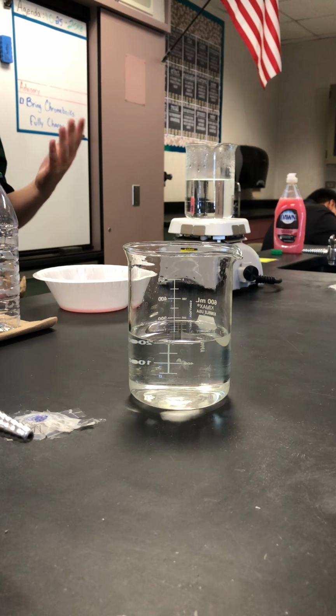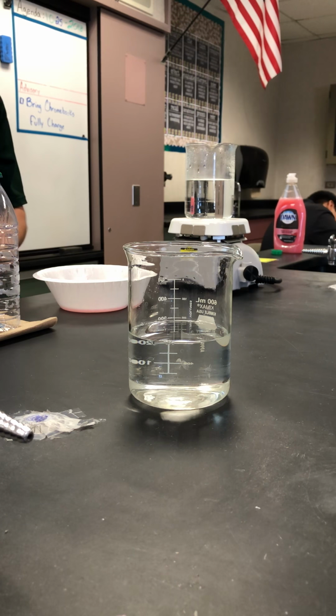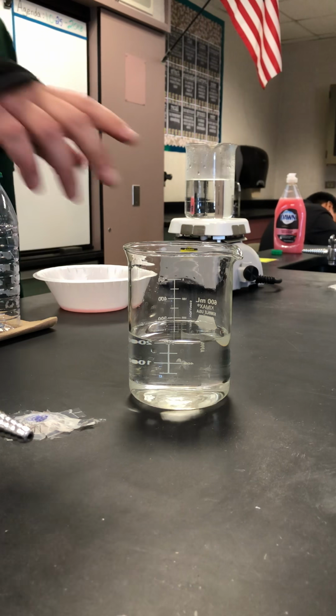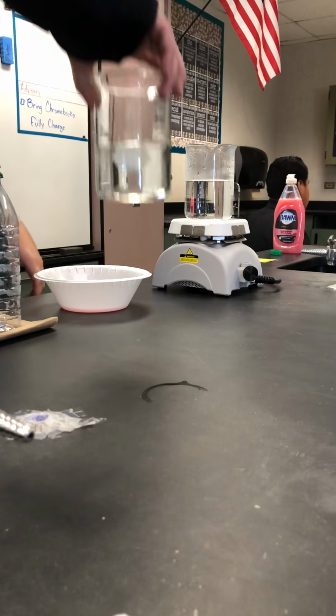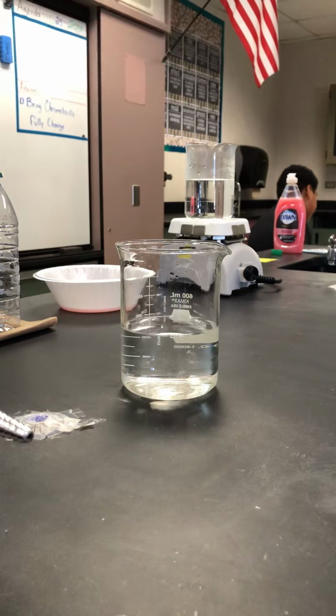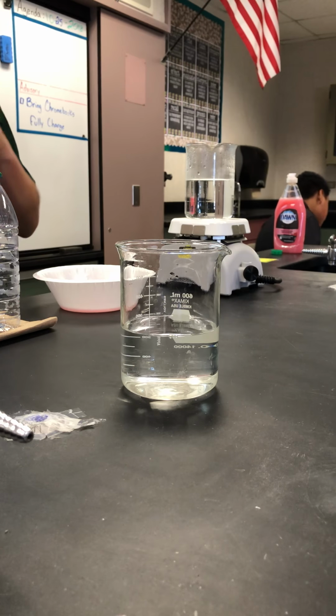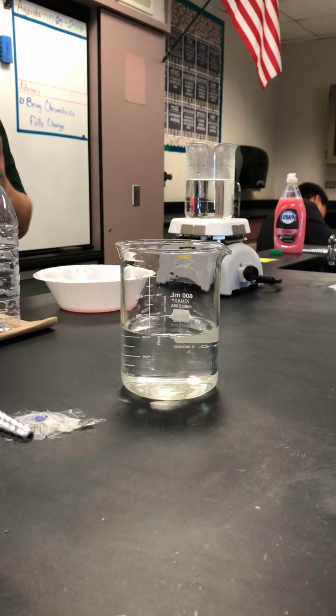Okay. What happened when I put it in the cold water? The particles were moving slower, so what happened? The bubble started to deflate. Okay? Because the colder water caused the particles to move slower, so the particles start moving back down. Okay, they start condensing.